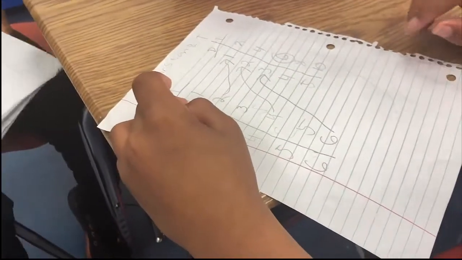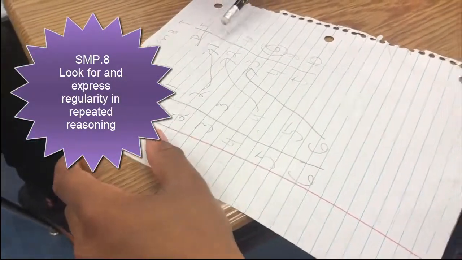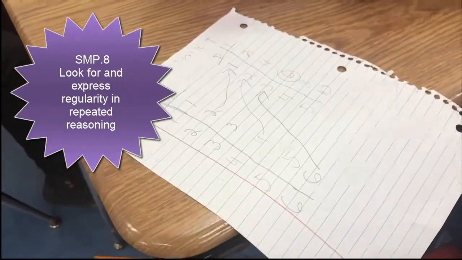So what generalization can you make? What's a rule you can make? I could say that Ms. Tolbert has only even numbers instead of odd numbers. Nice. All right. Awesome.